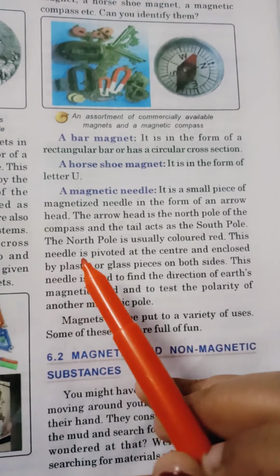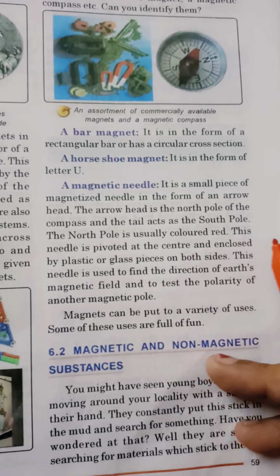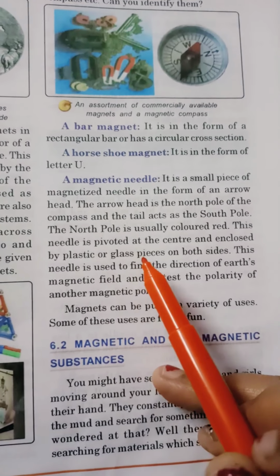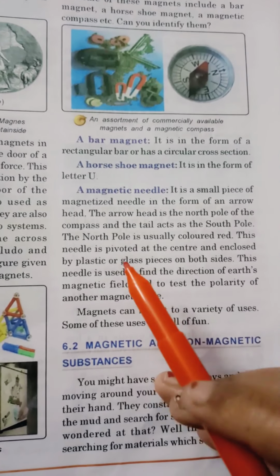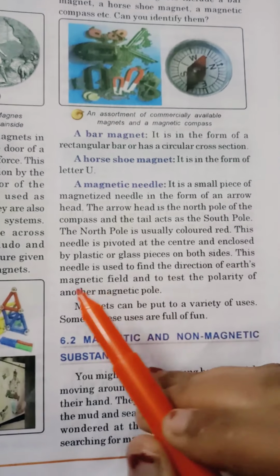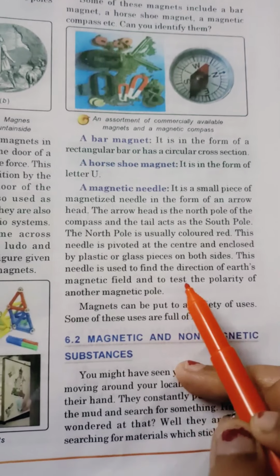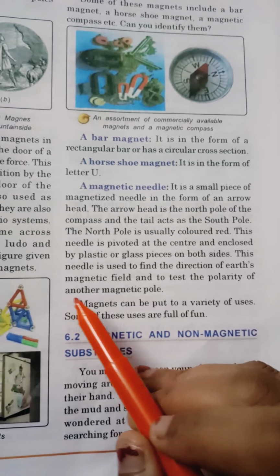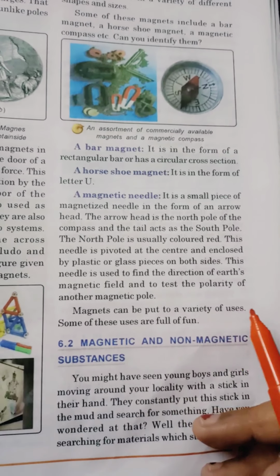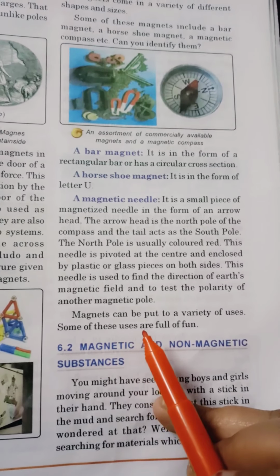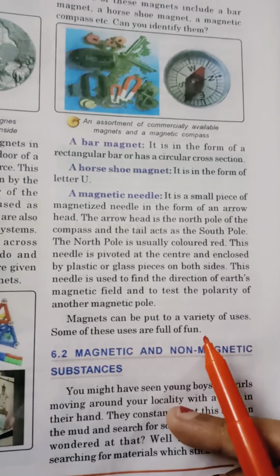This needle is pivoted at the center and enclosed by plastic or glass pieces on both sides. This needle is used to find the direction of Earth's magnetic field and to test the polarity of another magnetic pole. Magnets can be put to a variety of uses. Some of these uses are full of fun.